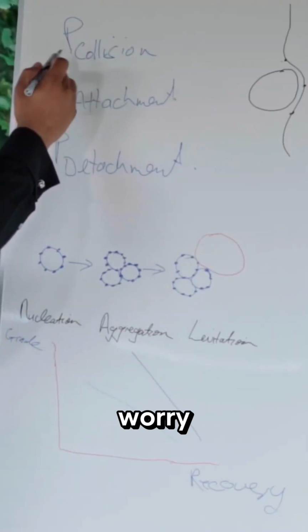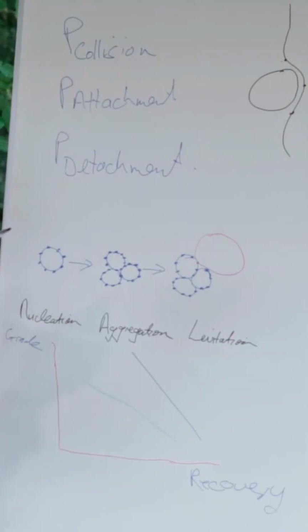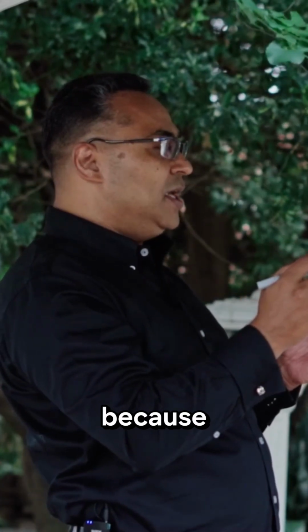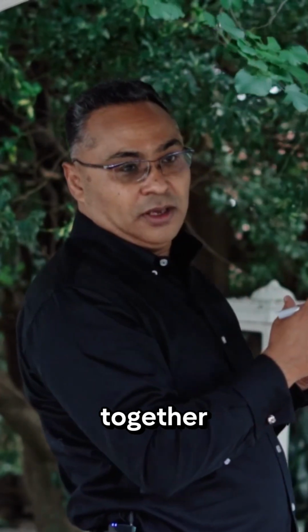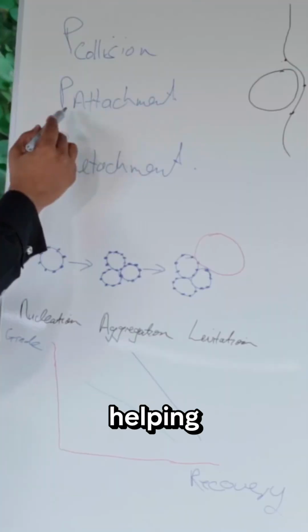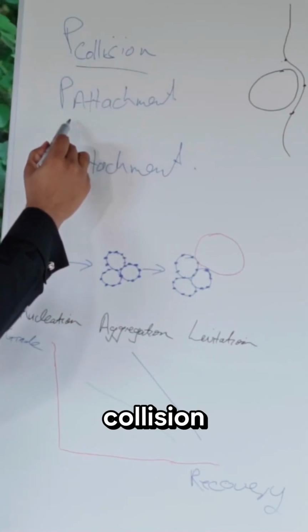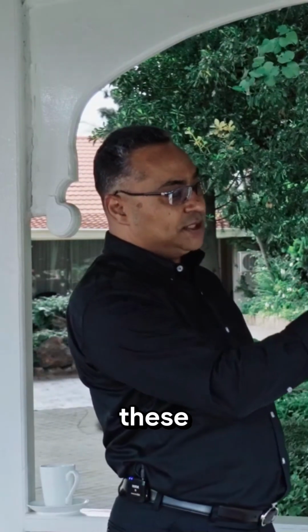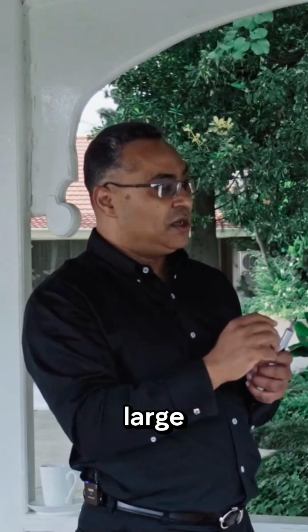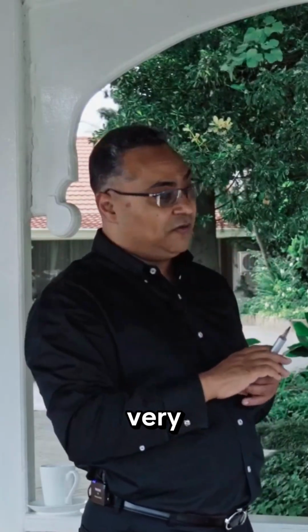So you don't have to worry about a probability of collision. There's no probability there because it's actually growing. It's starting its life on the bubble. So they're already together from the word go. So it's helping with this collision and attachment probability in flotation. That's almost 100% in the MACH. So you will form these pico-bubbles, and you can imagine it as a sugar-coated donut. That's the relative size, the donut being large and the pico-bubbles being very, very fine on it.